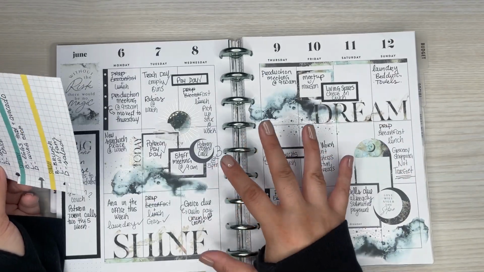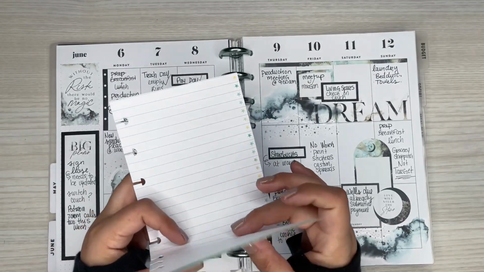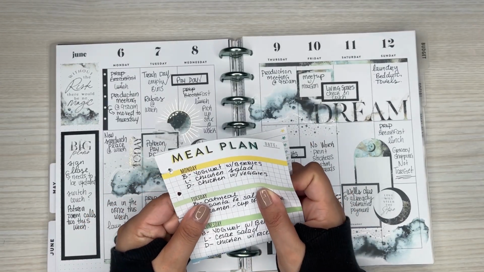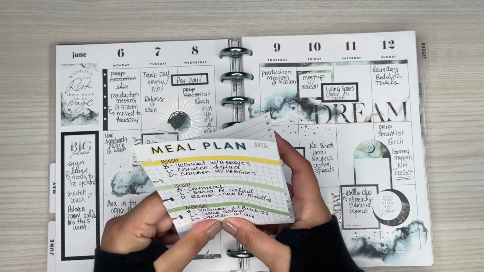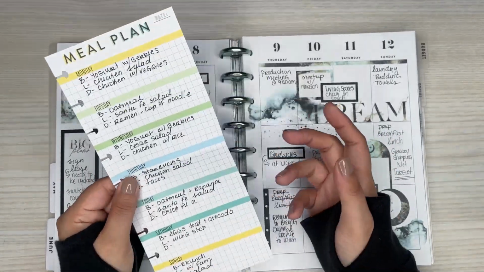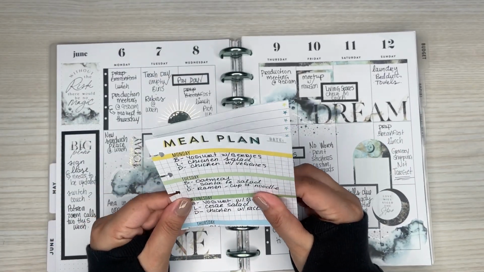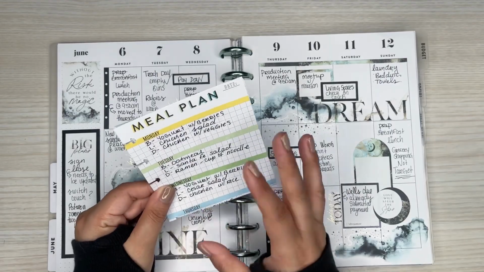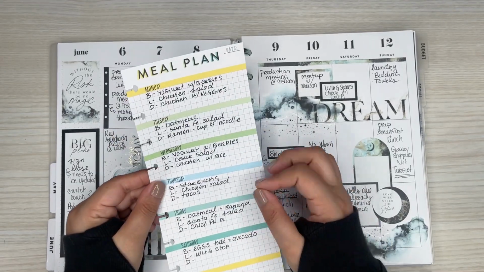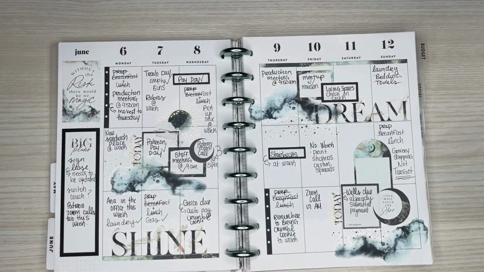For me, I don't take this planner on the go, but you could fit this in your mini. I would have to fold it though, probably like this, so it can fit in the mini, but at least you'll have it with you. And for these things, I don't really care if I fold them. It's not a big deal to me because I plan on probably tossing it eventually. It's just more for making sure you get everything that you need for your meal planning for that week. So yeah, you can use a half sheet to meal plan.